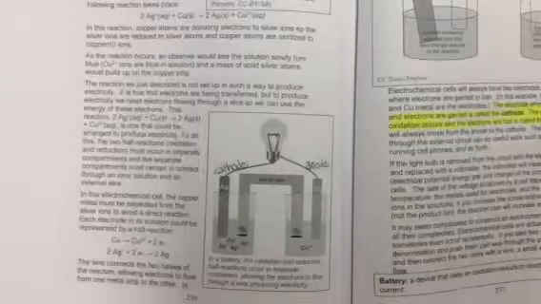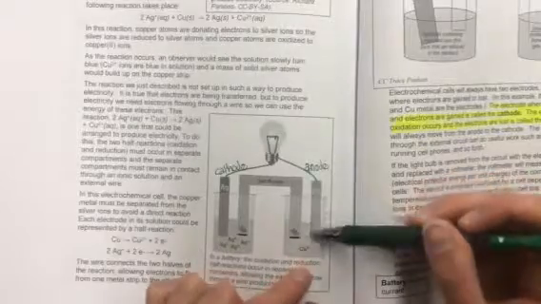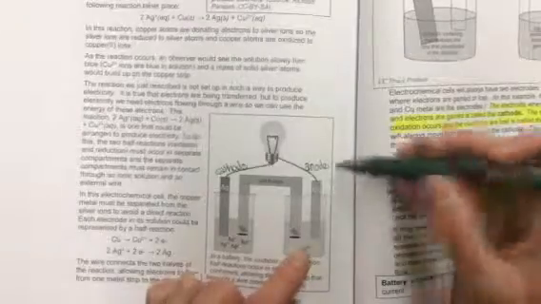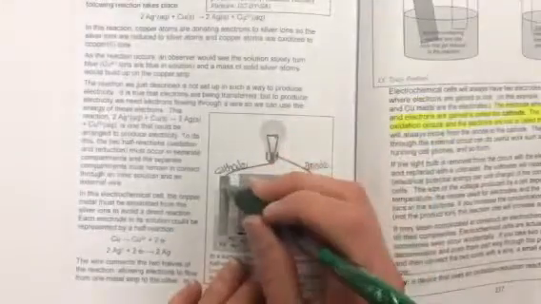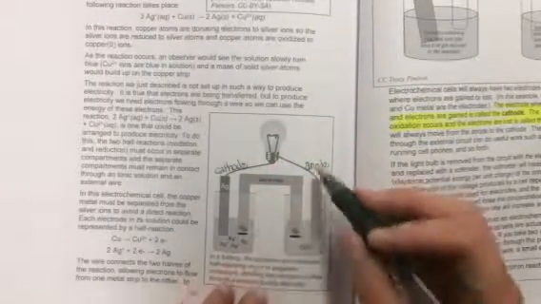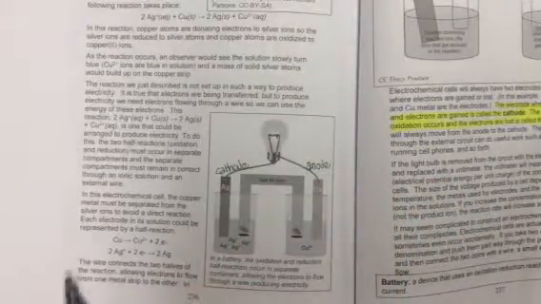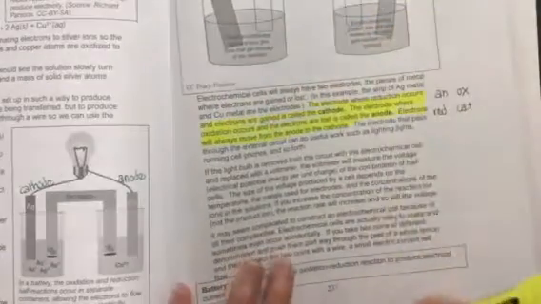I'm going to look back at this picture. What's going to happen is oxidation is going to occur here. The copper, this is just a bar of copper metal. So this copper anode is going to lose an electron. That electron is going to flow through this wire, and eventually it's going to flow back through to the cathode, and reduction will happen. So you need to remember that electrons always flow from the anode to the cathode. Okay, so it says that right here, so you're going to highlight this. Electrons will always move from the anode to the cathode.